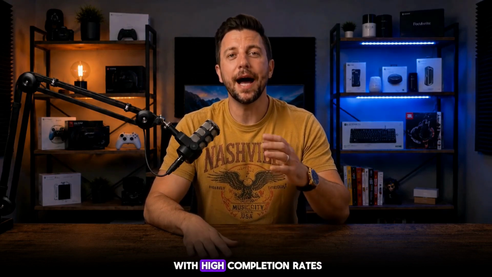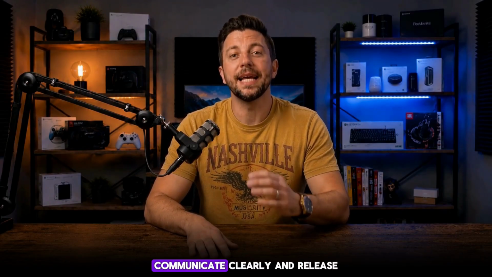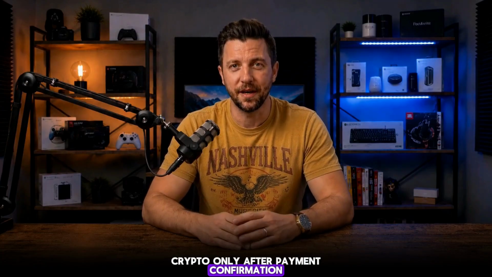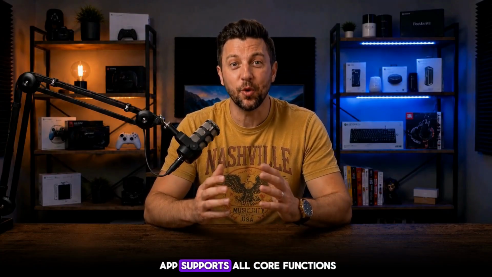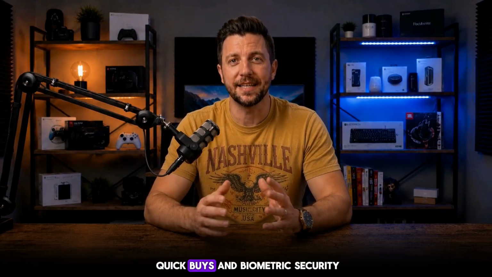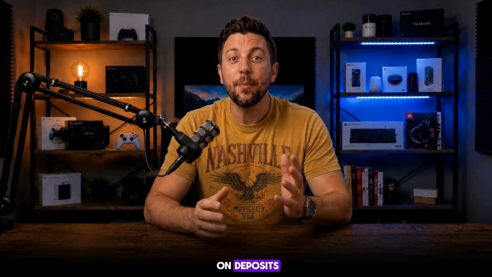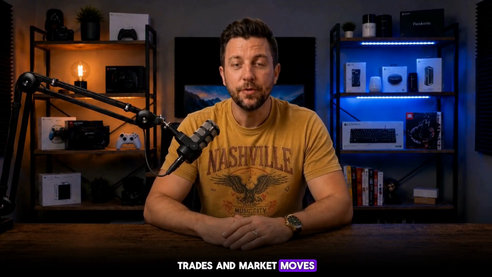P2P tips. Choose merchants with high completion rates, trade during your local business hours, communicate clearly, and release crypto only after payment confirmation. For mobile users, the app supports all core functions plus exclusive features like quick buys and biometric security. Notifications keep you updated on deposits, trades, and market moves.